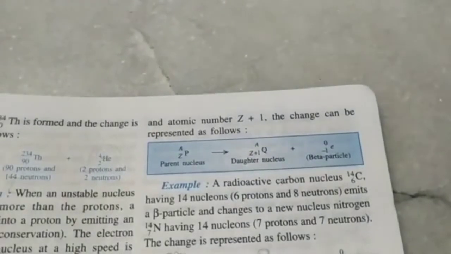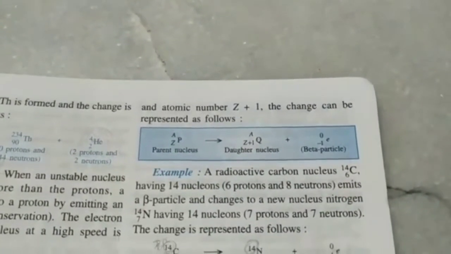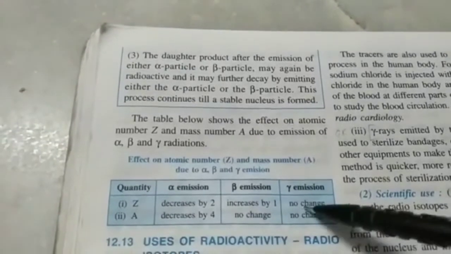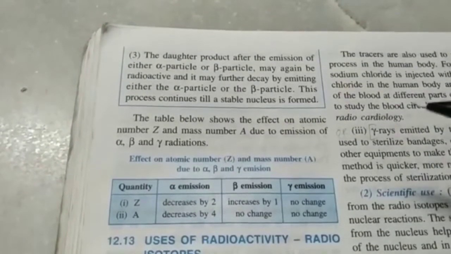Remember, alpha and beta particles cannot both be released at the same time. It's always one at a time, although gamma rays can be released along with them. So this is a summary of the changes which happen when alpha or beta particles are released. Some numericals can be asked based on this.